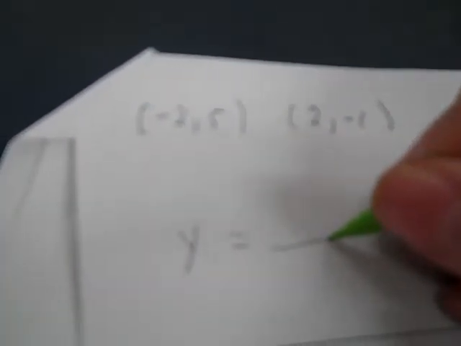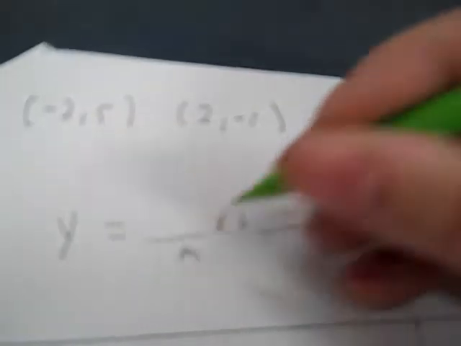Okay, my next problem. So that's m, that's b. So I need to find the m and I need to find the b. So m is y minus y over x minus x, and then y equals m dot x plus b. Okay, so xy, xy.